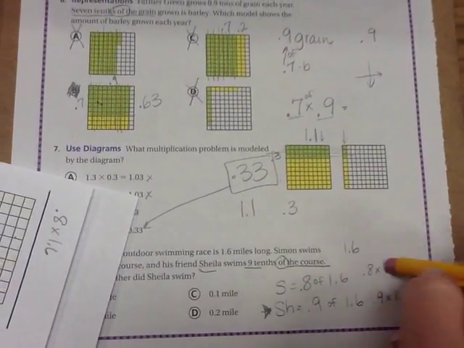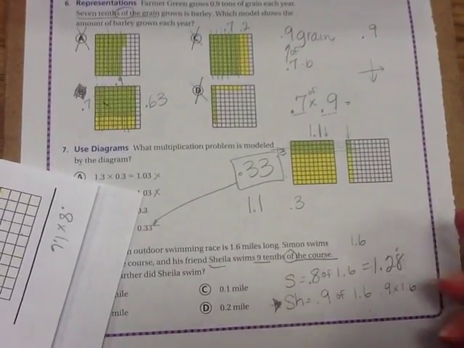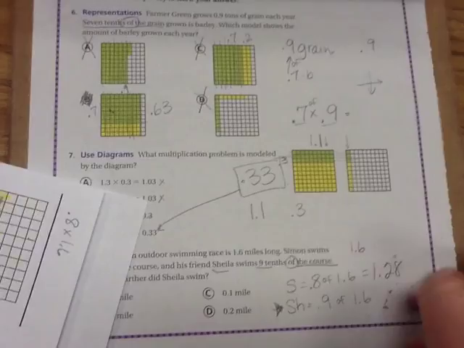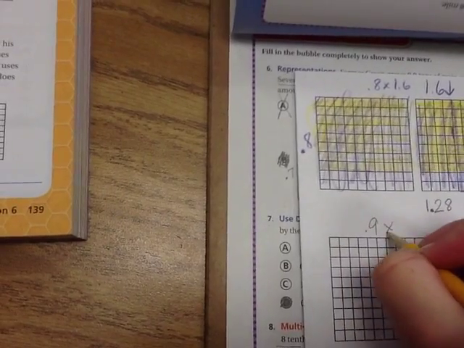Okay, so go back to my paper. So this is 1 and 28 hundredths. So what about Sheila? All right, well, the same problem here. Sheila is 9/10 of 1 and 6/10.